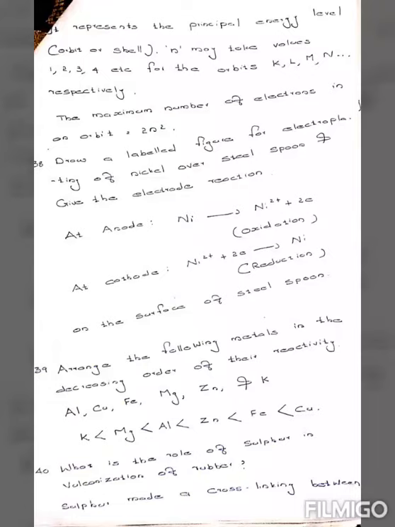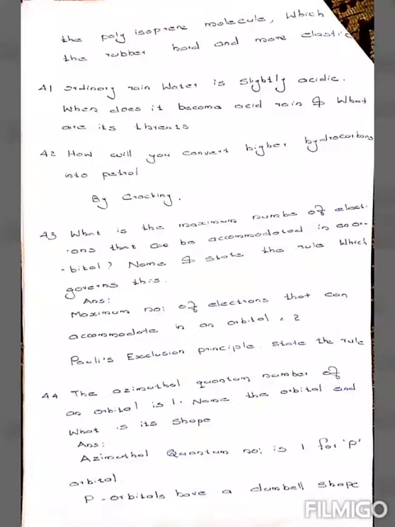Next, what is the role of sulfur in the vulcanization of rubber? Answer, sulfur makes cross linking between isoprene molecules which makes the rubber hard and more elastic.